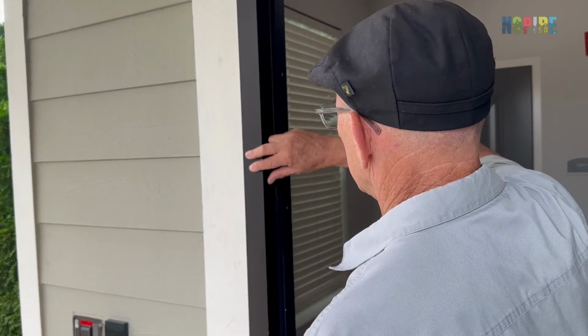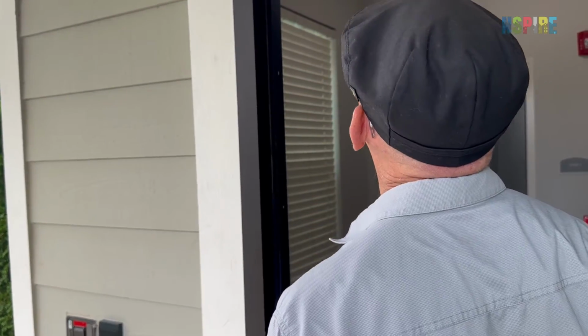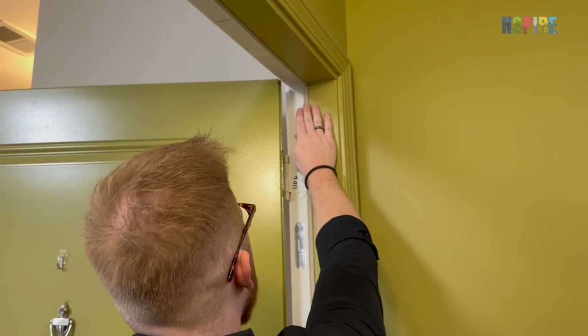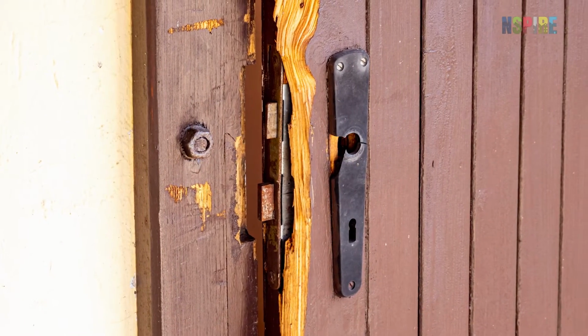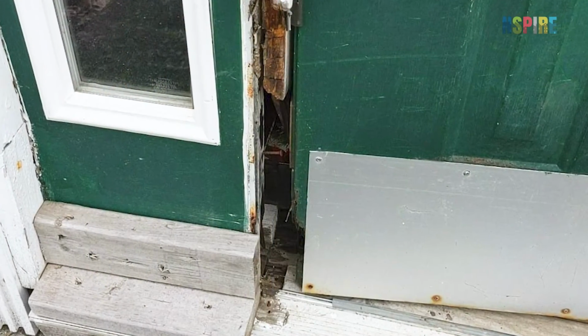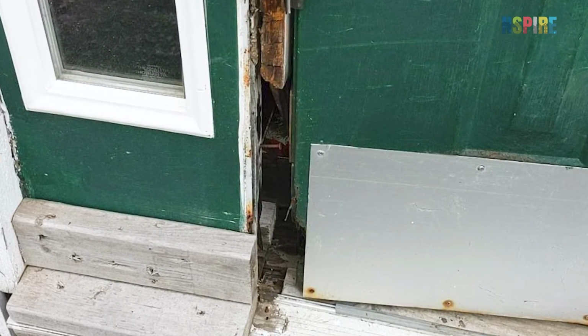Then, assess the condition of the jambs, threshold, and trim for damage like splits, cracks, holes, rot, or sagging. Record a deficiency for any damage that impacts the functionality of the door or if the frame, threshold, or trim is missing.